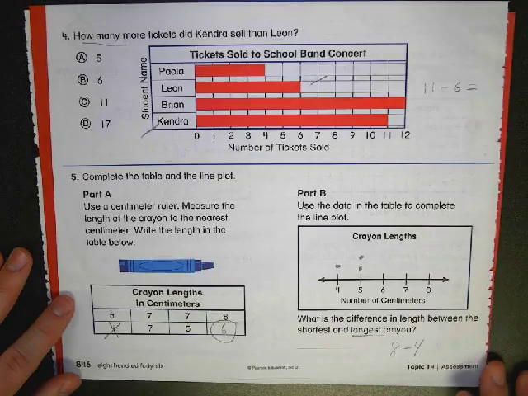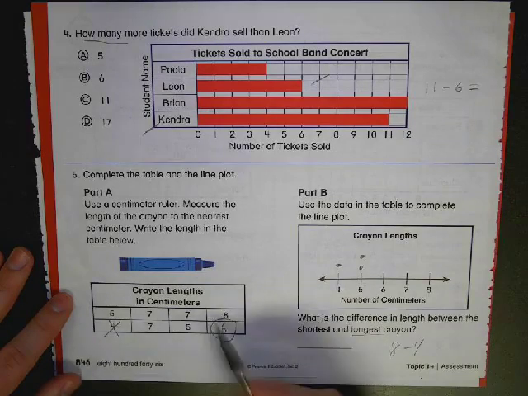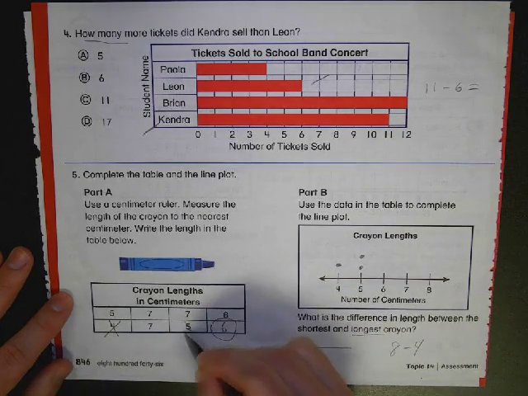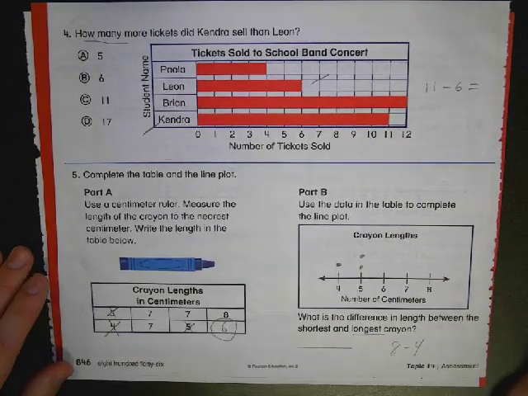Go ahead and pause that. Fill in the rest of your line plot based off of this. Cross them out as you do it. There's the 2 5s. Fill in the rest of them.